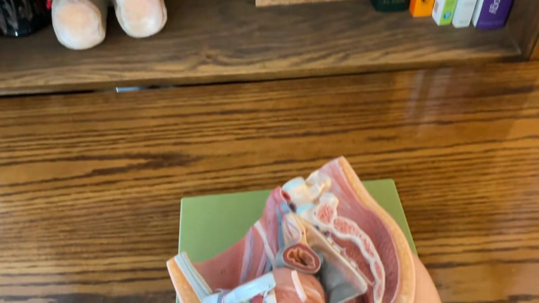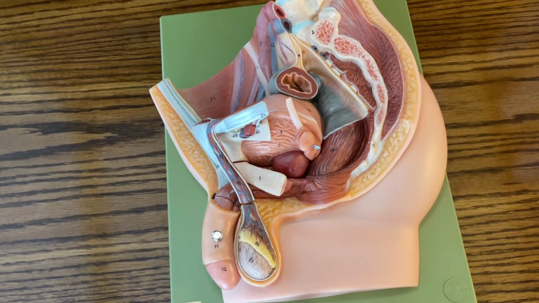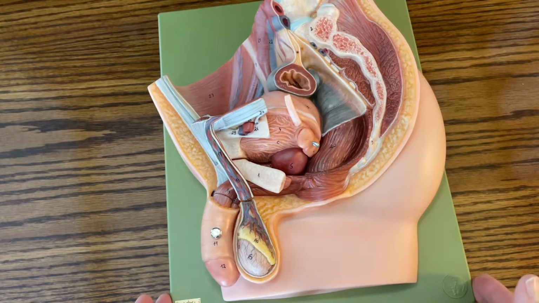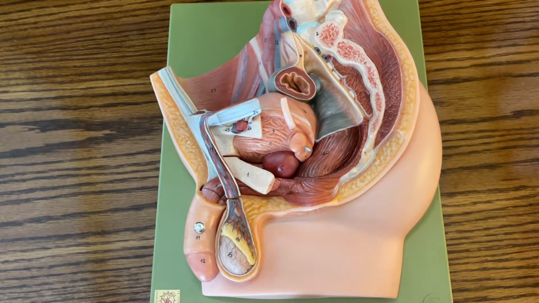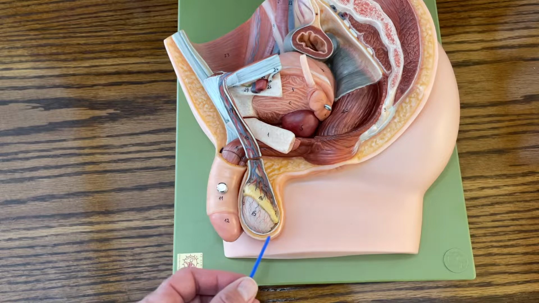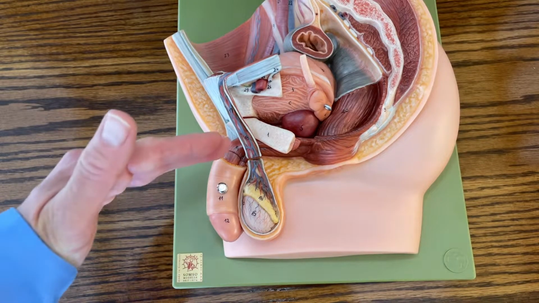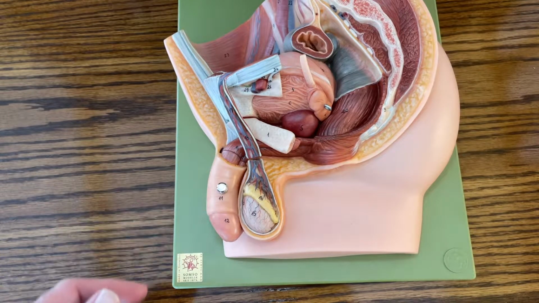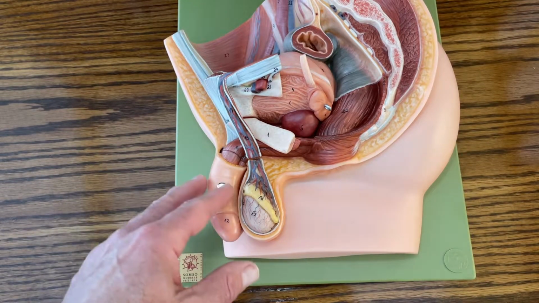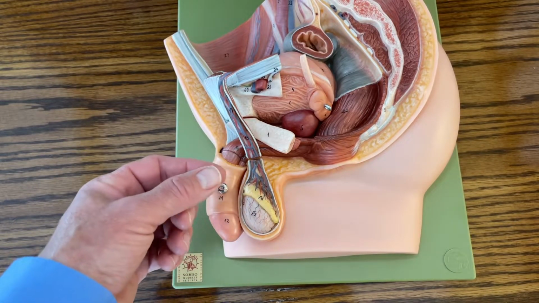In this video, we're going to take a quick look at male and female reproductive systems. If you look at this model, we're looking at the male reproductive system. This is the penis. This is the scrotal sac, and the scrotal sac is designed to keep the testicles descended away from the body because spermatogenesis, or sperm production, is optimal at several degrees cooler than body temperature.